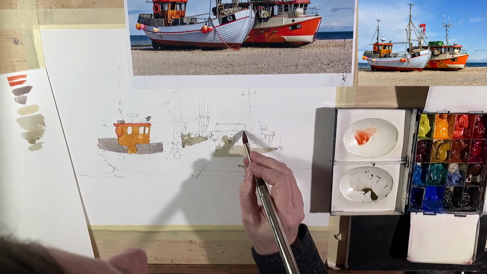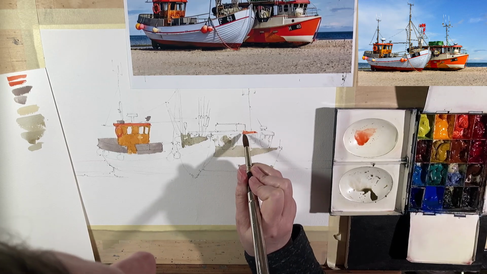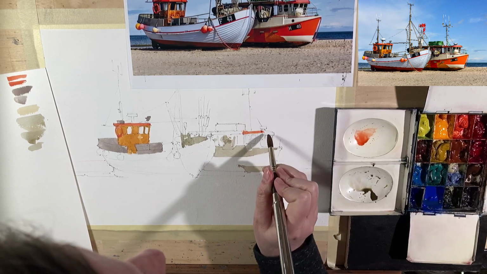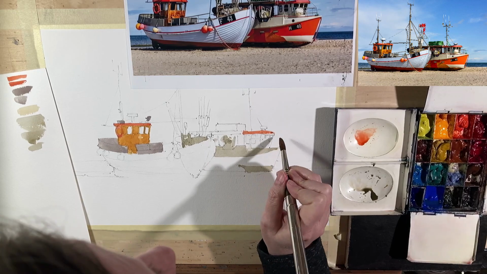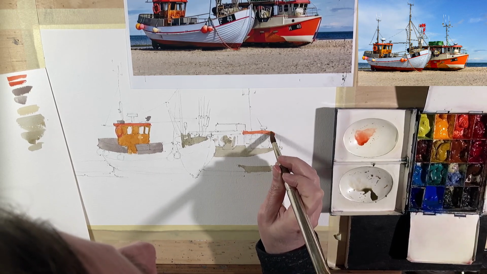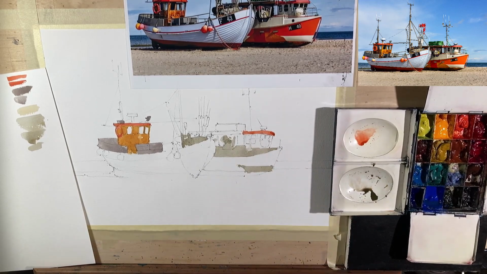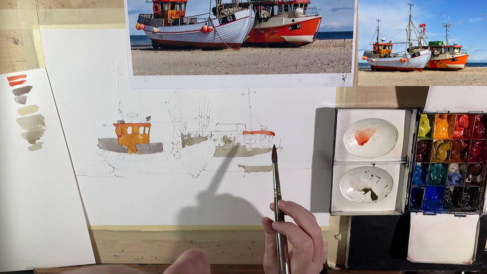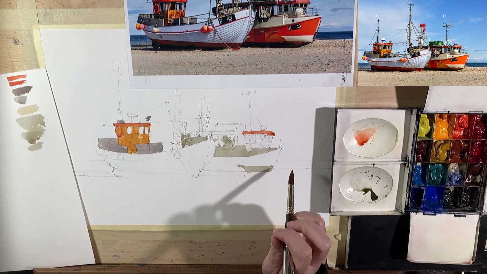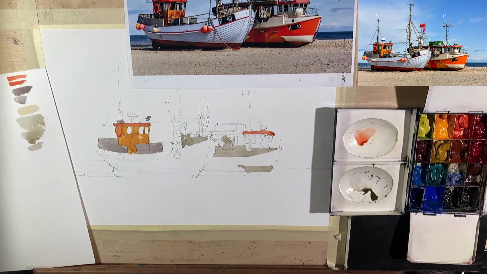Okay, now this over here. Being careful when there is an edge that you know will remain on the outsides, take a bit more care over it. Okay, now the cabin walls.